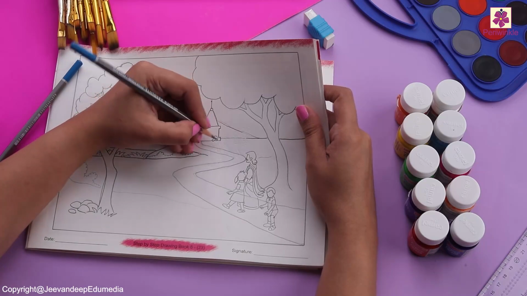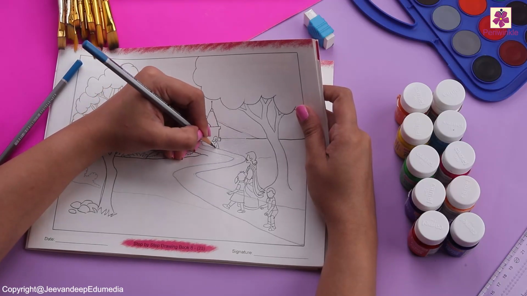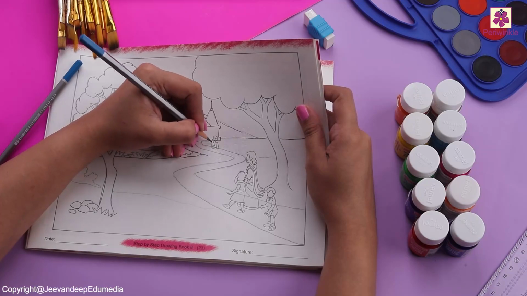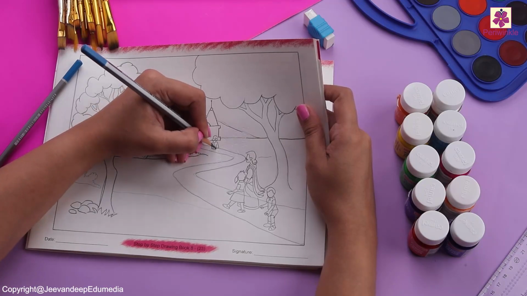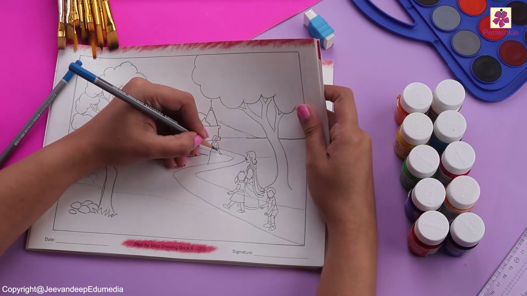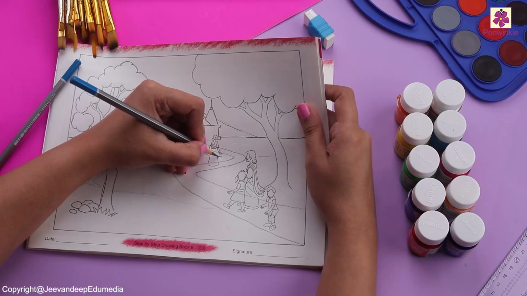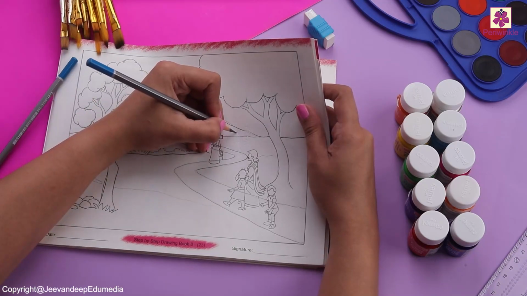Next up, we are going to make this lady who's walking right here. Well, she is at a distance. Hence, she is going to be way smaller, or will appear to be smaller, when she is further away. We have someone further away in the distance.